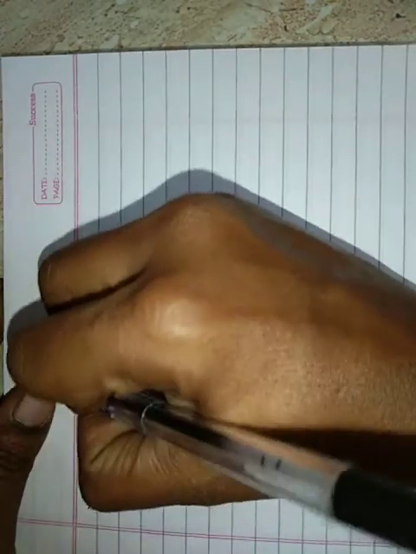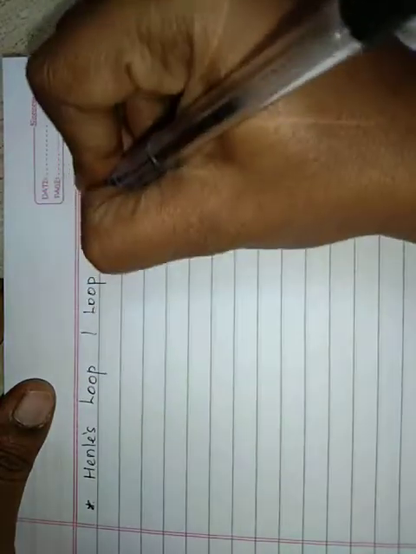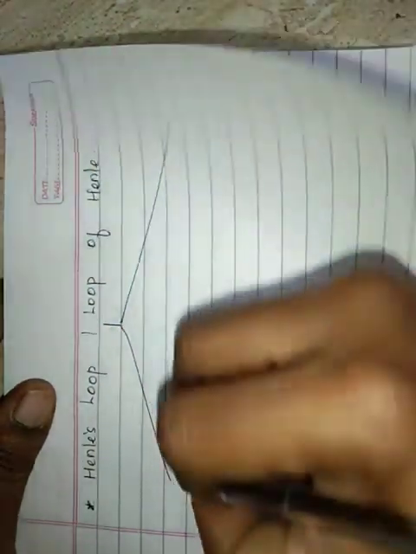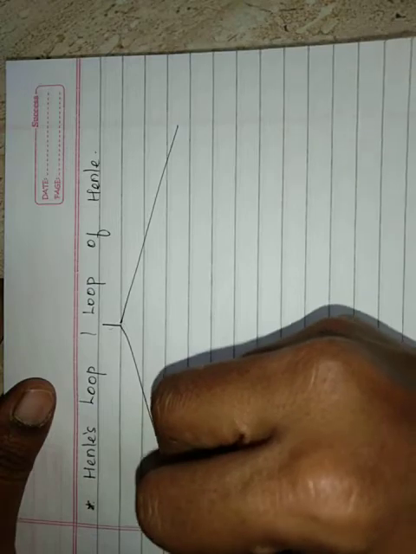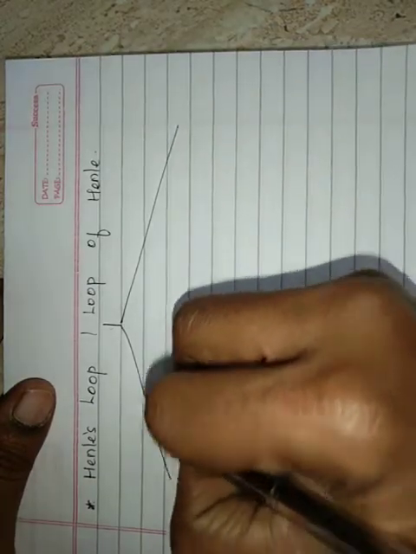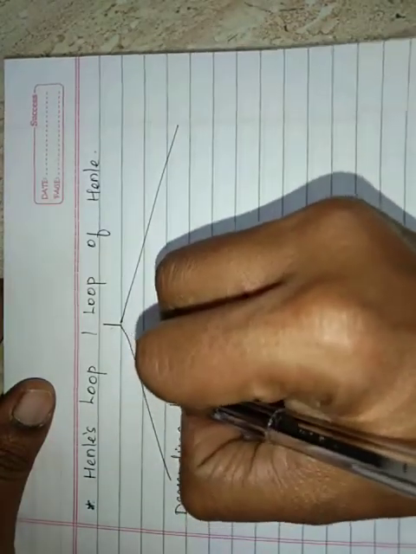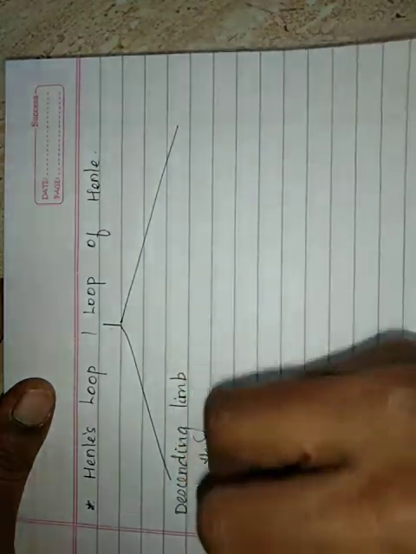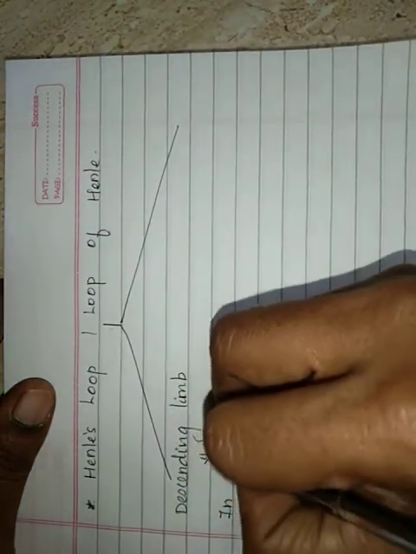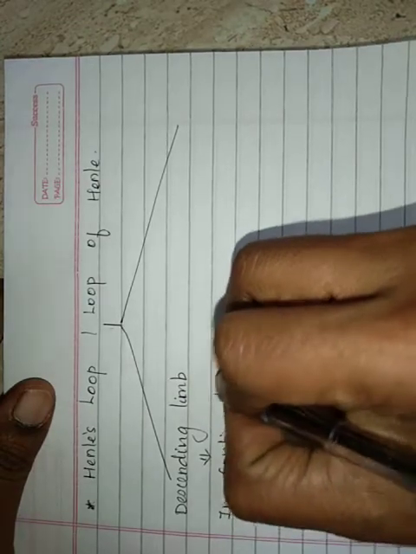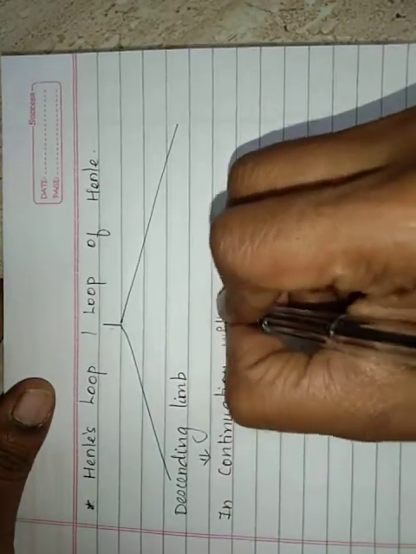The next part is Henle's loop, also called the loop of Henle, and this loop is made of two parts. One is called the descending limb, and this is in continuation with the PCT.